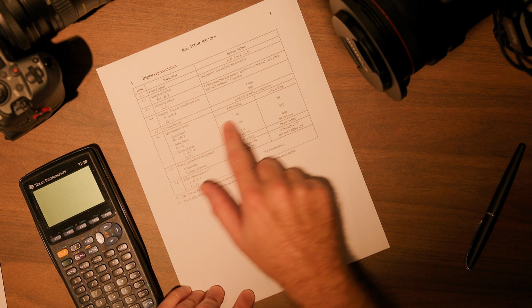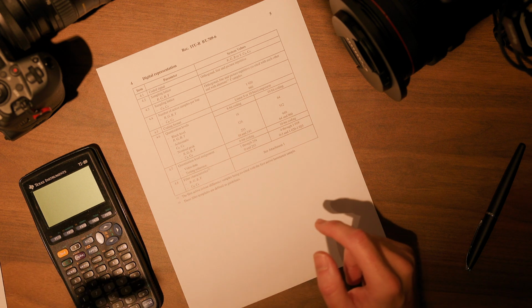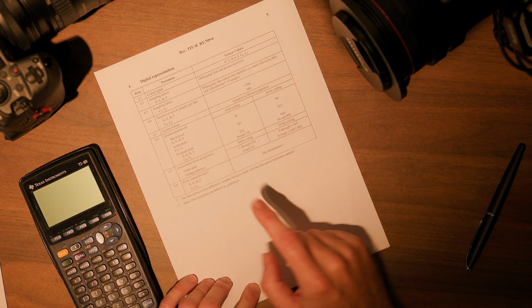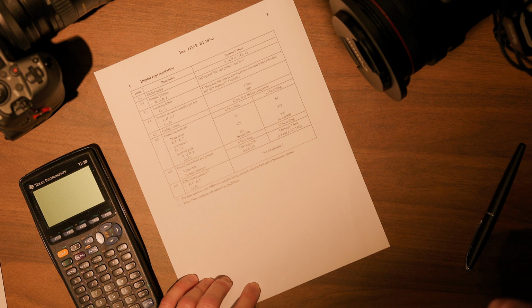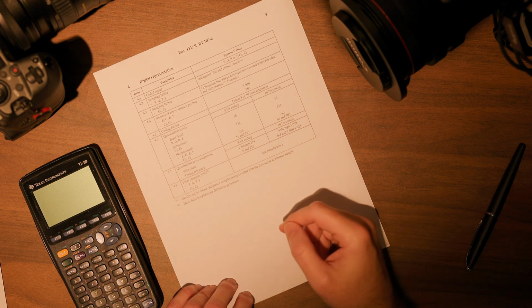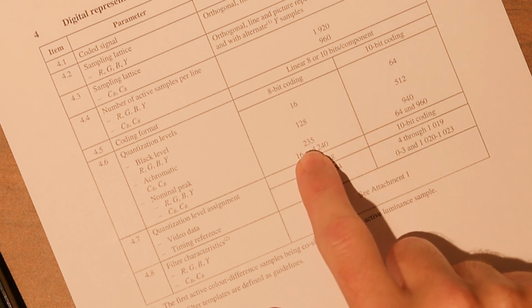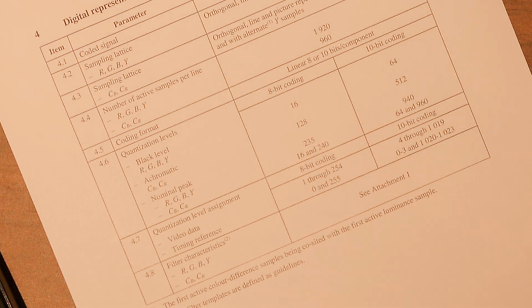So luminance, black level, 16. In fact, it applies to all of the RGB values. Peak is going to be the brightest white, or the white point. For luminance, because we're not looking at color here, 235 is the maximum value that can be.